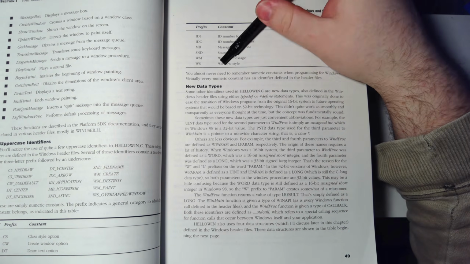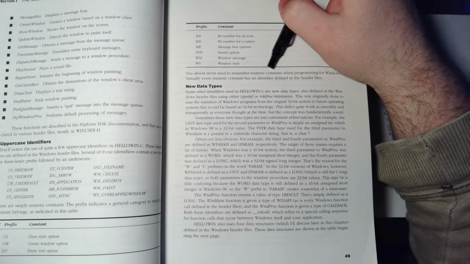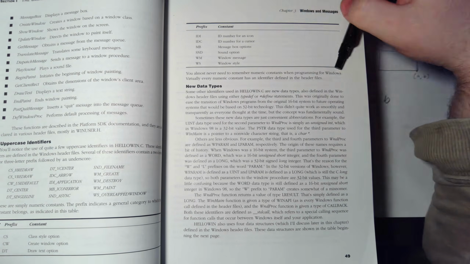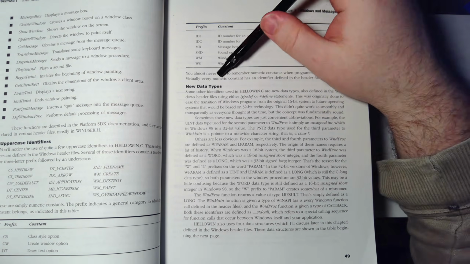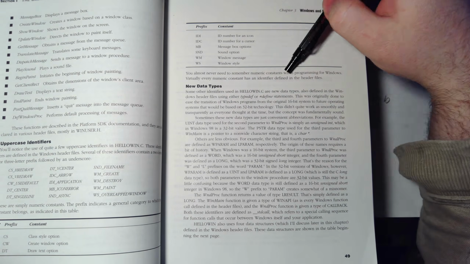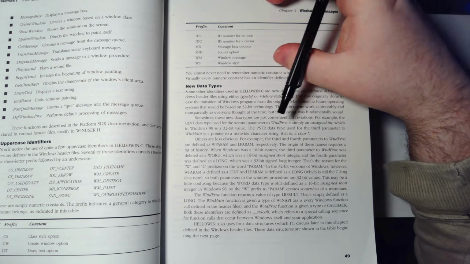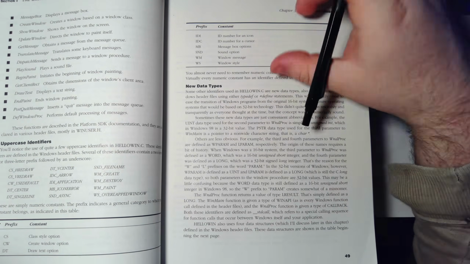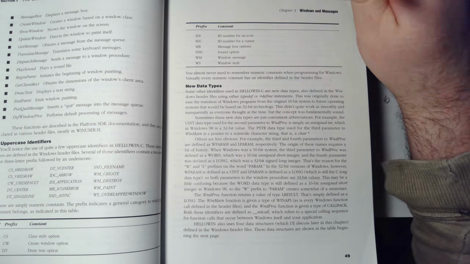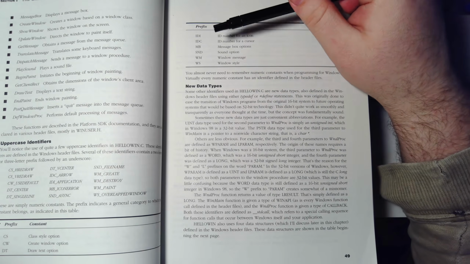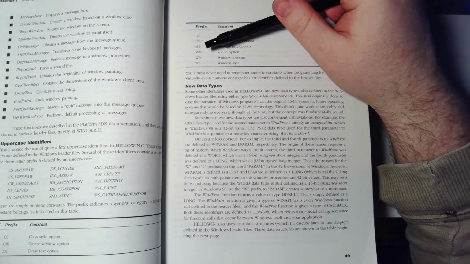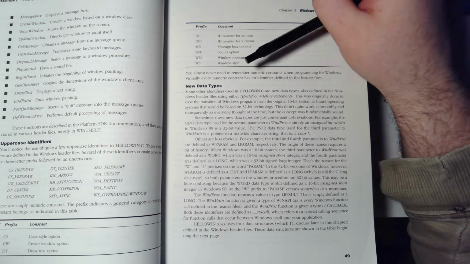You almost never need to remember numeric constants when programming for Windows. Virtually every numeric constant has an identifier defined in the header files. It's very quick and easy, and they're very organized in chunks of areas in the header files. So effectively, you look at one, you peek definition.